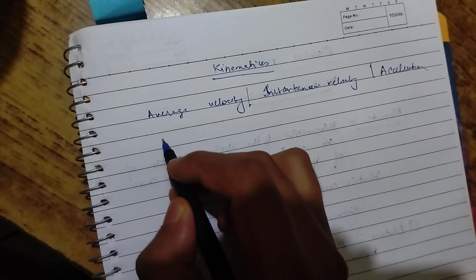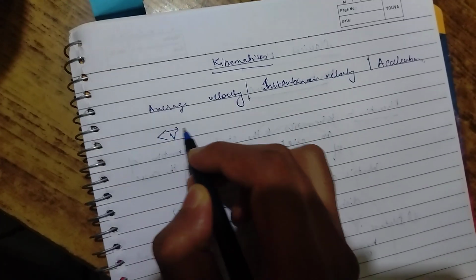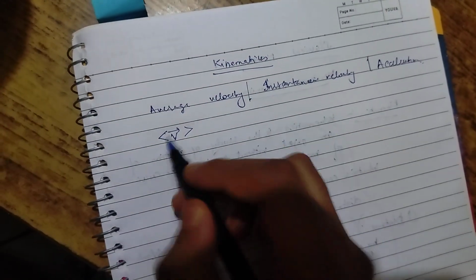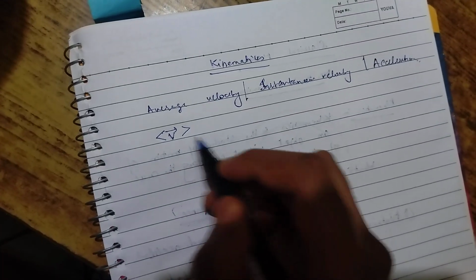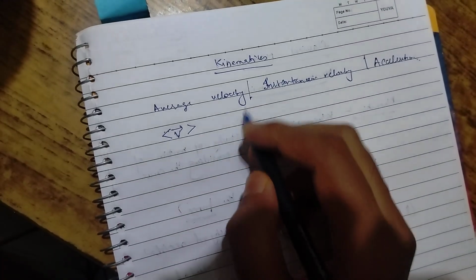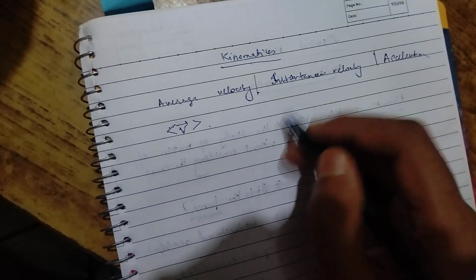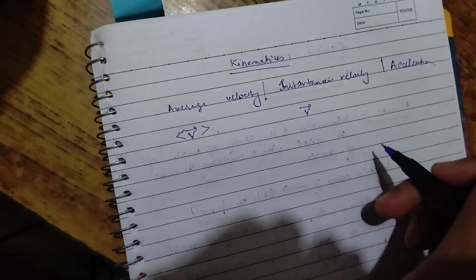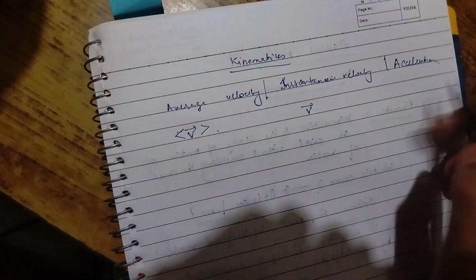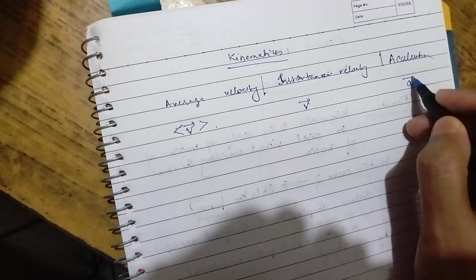So yeah, average velocity is denoted by this symbol. This is v, this is the vector sign, and this is the symbol of average. For instantaneous velocity, this is the symbol, and for acceleration, it is this symbol.